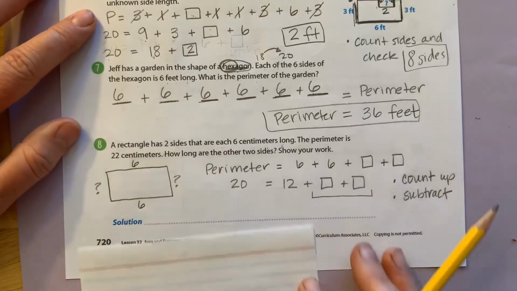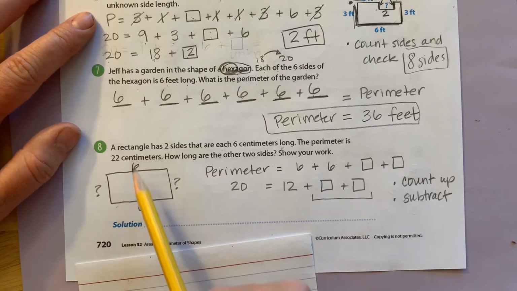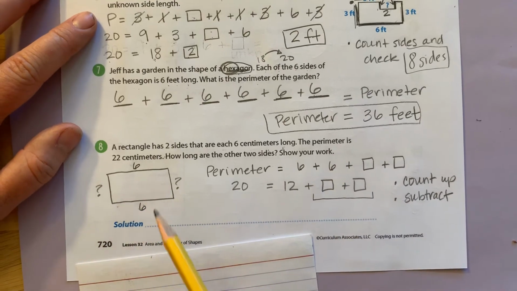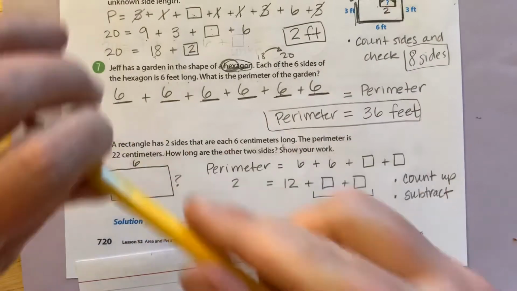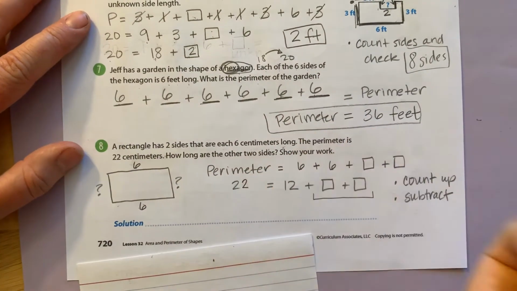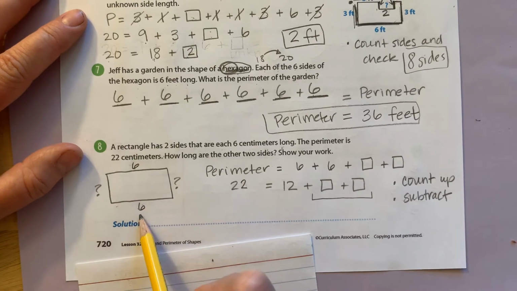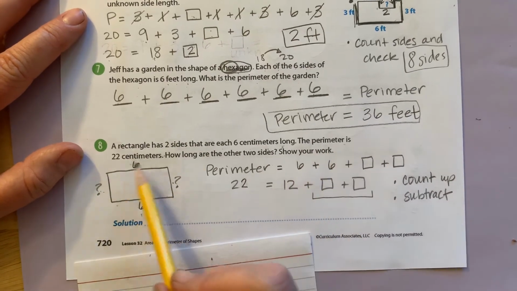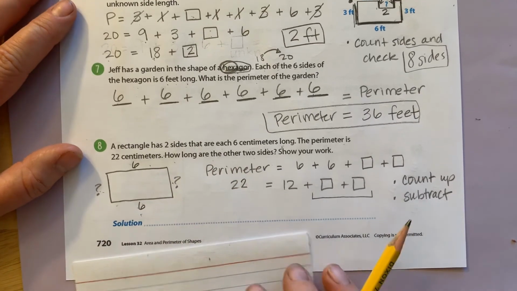Okay, I drew that. I drew a rectangle. 2 sides are 6 centimeters long. The perimeter is 22. Oops, here we go. I wrote 20. See, even I make mistakes sometimes. That's a precision error. Okay, so I wrote 6 and 6, and then I don't know my side lengths here. The perimeter is 22 centimeters. How long are the other 2 sides?